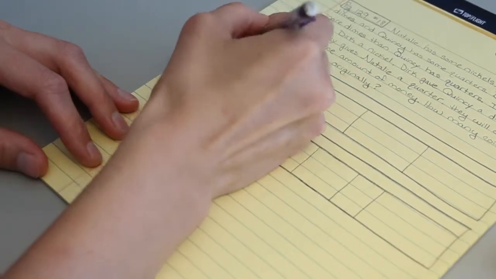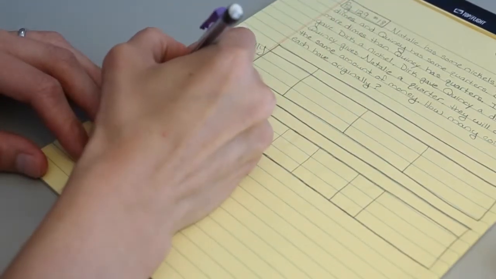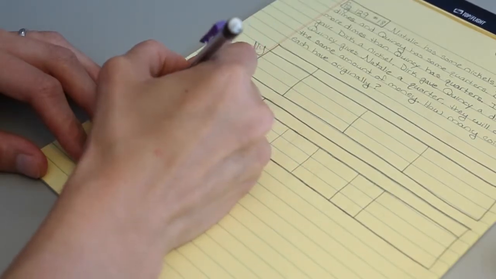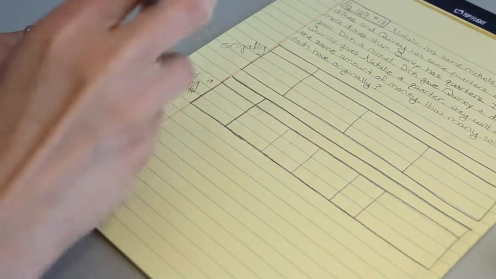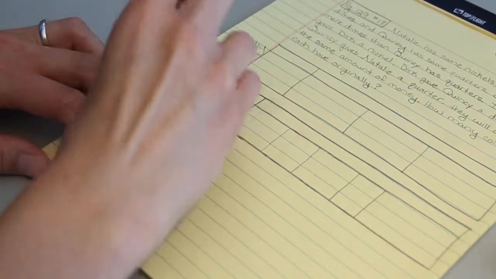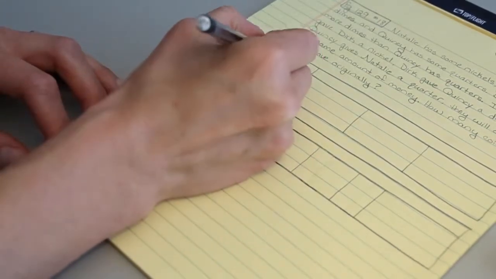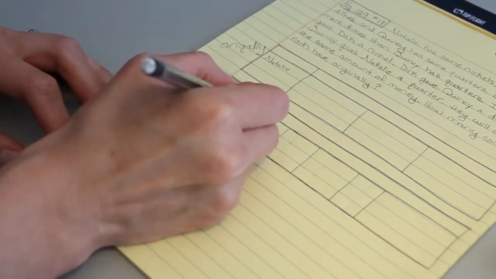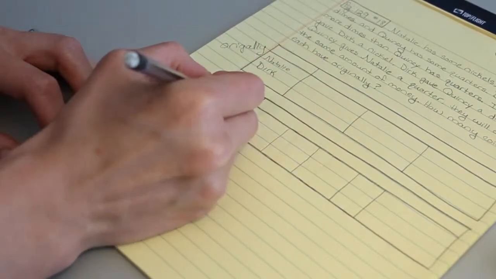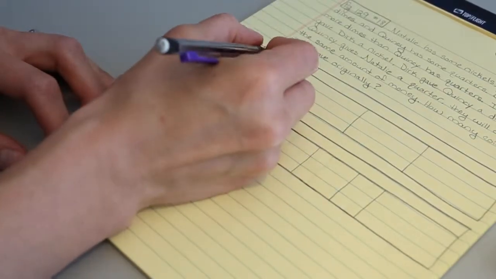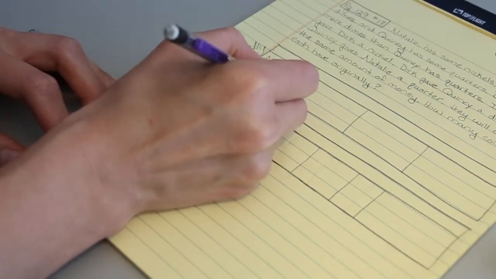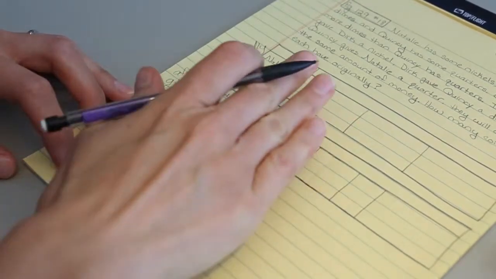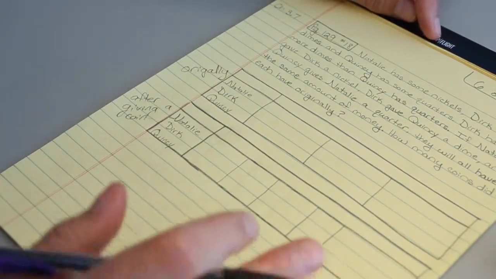So, originally and after giving a coin. Oops, I don't know why I put a T there. All right, so we've got Natalie, Dirk, and Quincy.